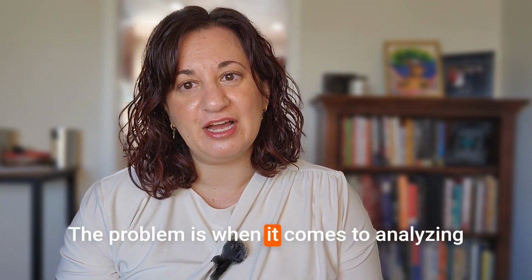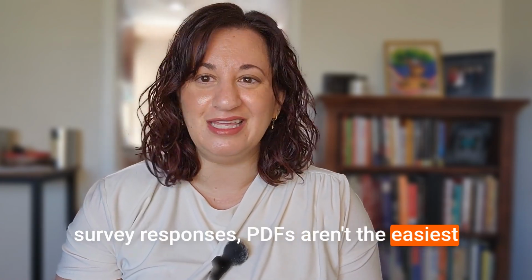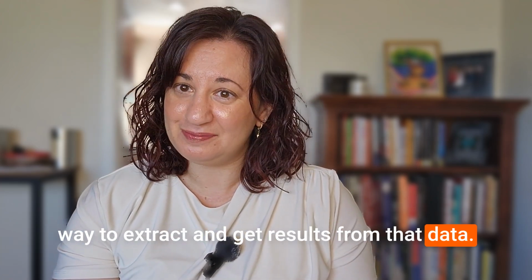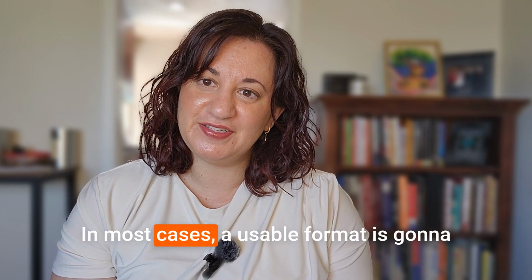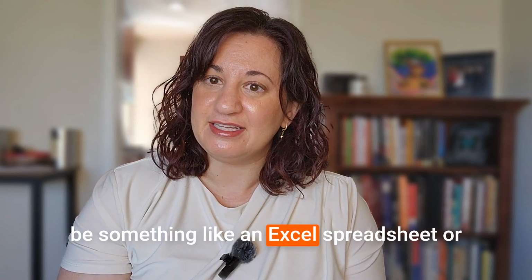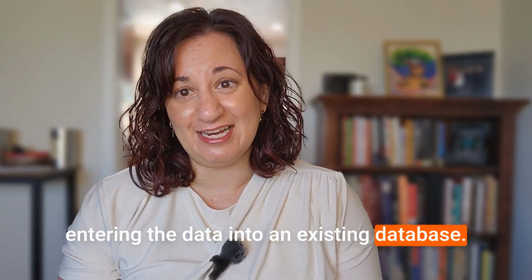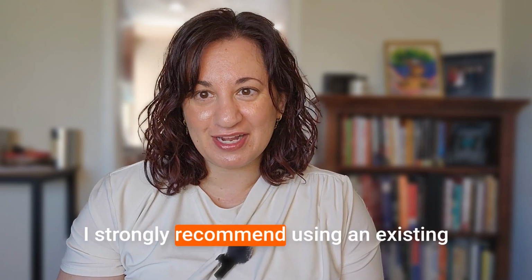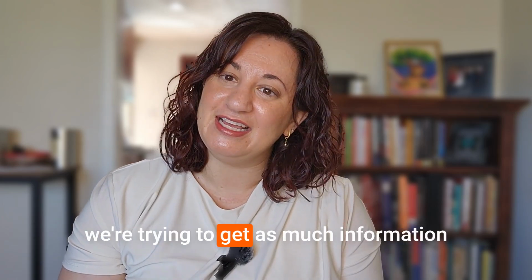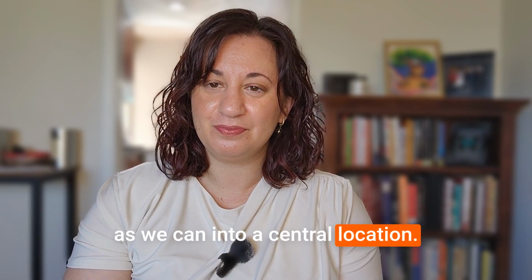The problem is when it comes to analyzing survey responses, PDFs aren't the easiest way to extract and get results from that data. In most cases, a usable format is going to be something like an Excel spreadsheet or entering the data into an existing database. I strongly recommend using an existing database if you have one, because we're trying to get as much information as we can into a central location.